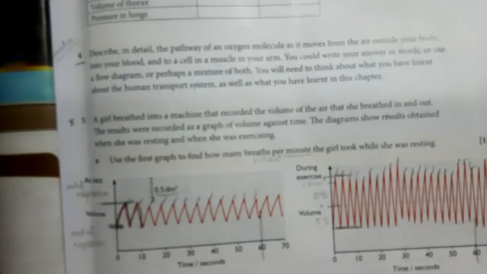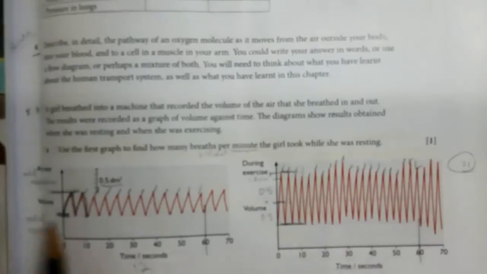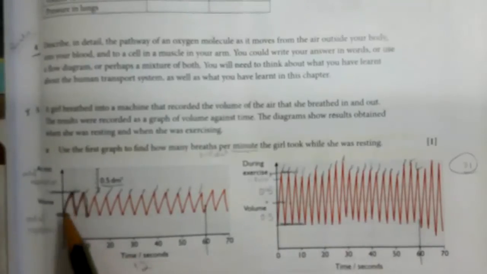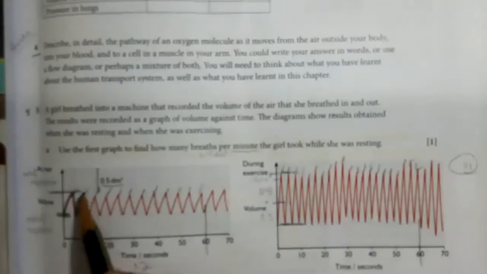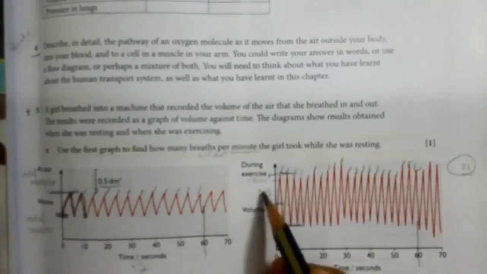Okay, then part E. Explain how these changes in rate and depth of breathing help the girl to do the exercise. So can you see that the breathing rate increased, right? It was 12 here and 21 here. Okay, 12 and 21 were the breathing rates. And did you also see that each breathing volume changed? It was 0.5 and it more than doubled, right? So how is this helping the girl carry out the exercise?